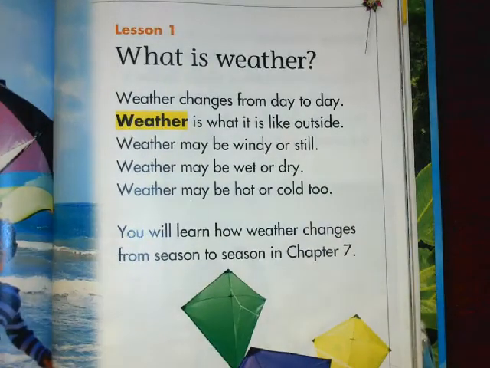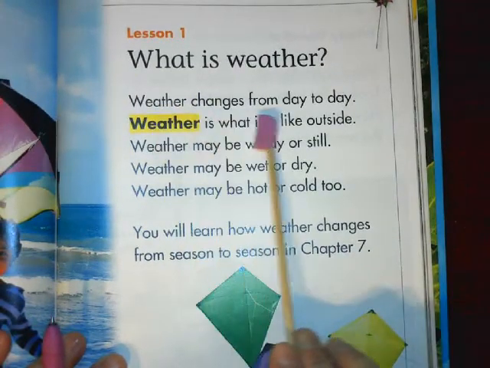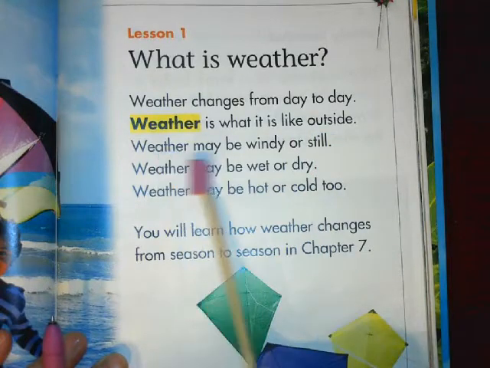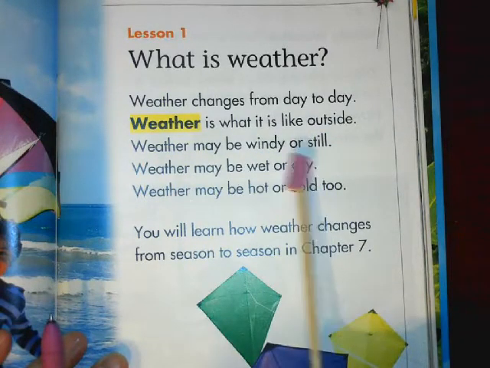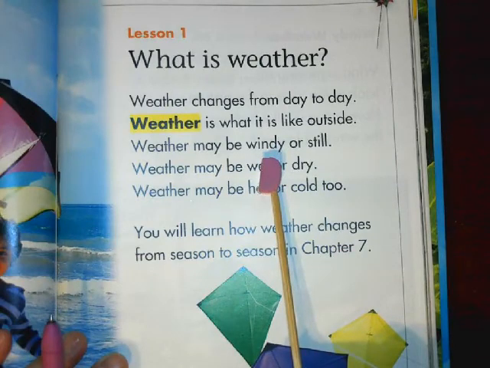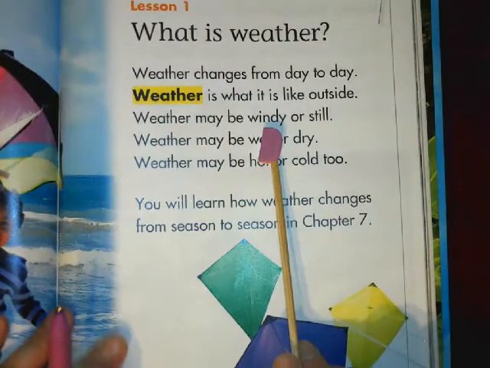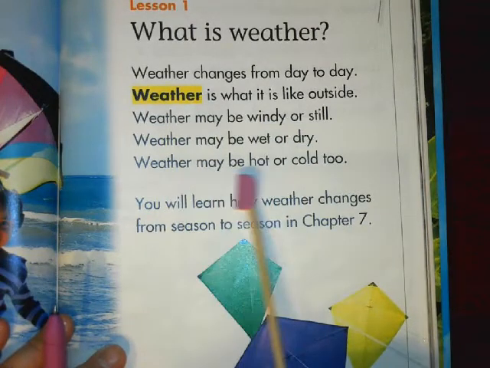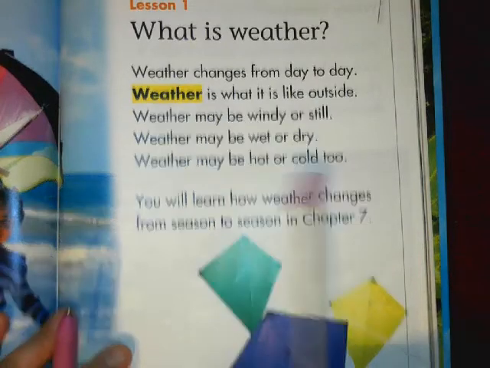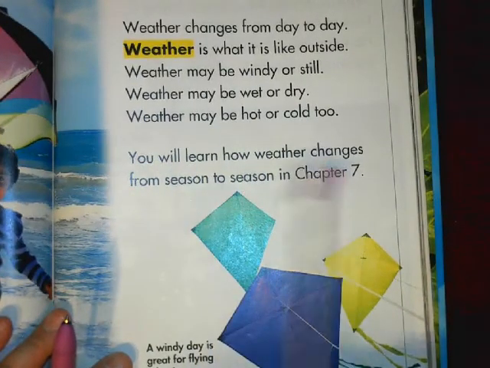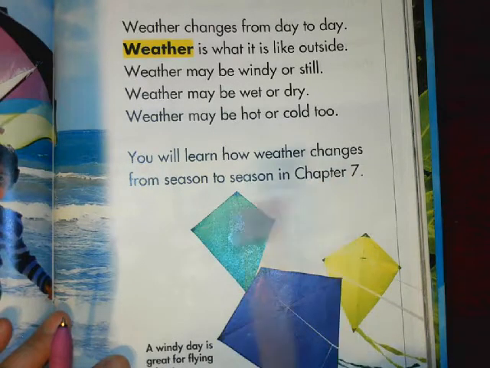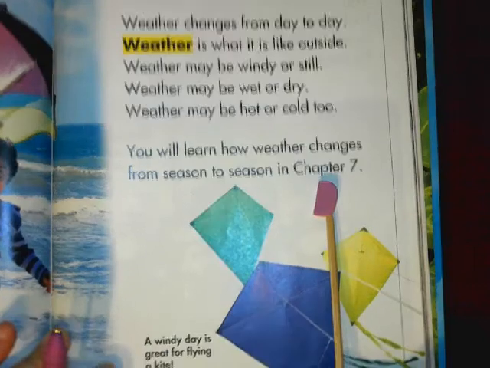Get a reading finger. Weather changes from day to day. Weather is what it is like outside. Weather may be windy or still. Ooh, the other day it was really windy and my daughters and I went out front to fly kites. Weather may be wet or dry. Weather may be hot or cold too. You will learn how weather changes from season to season in chapter 7. Okay, so seasons is in chapter 7, but we're still in chapter 6 learning about the weather.